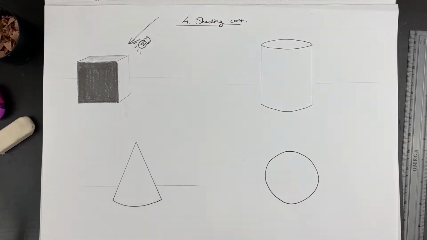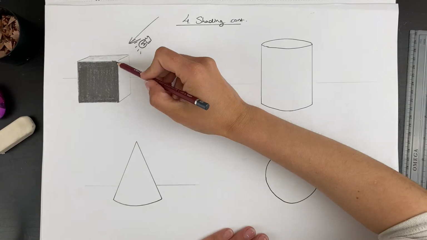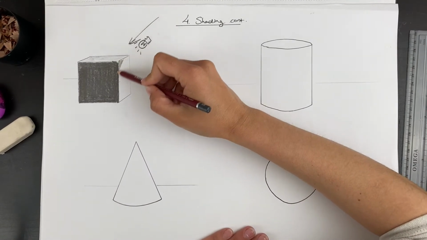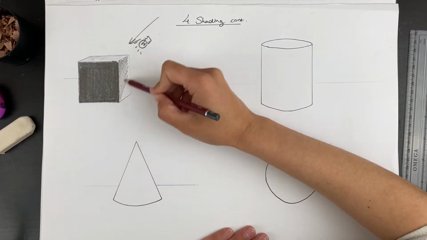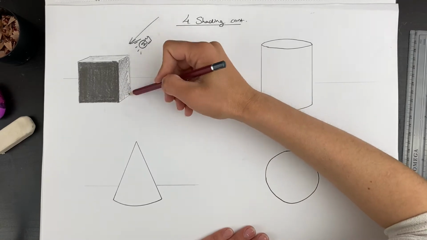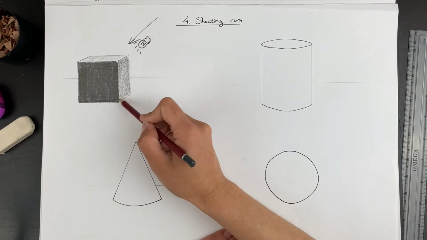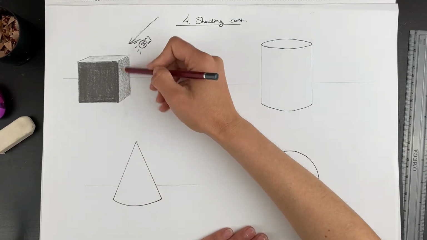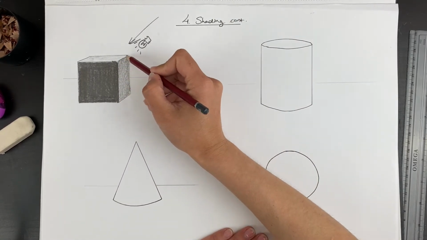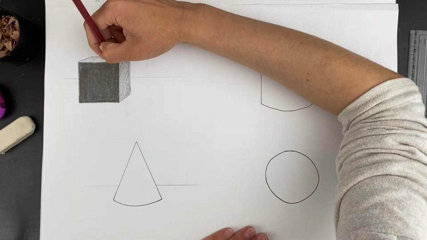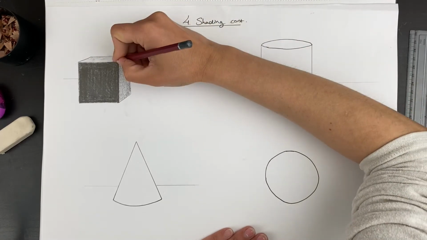And now my mid-tone is going to be on this right-hand side. So I'm going to fill it up. Trying to not leave any white. And I'm gonna go over my box, making it neat.